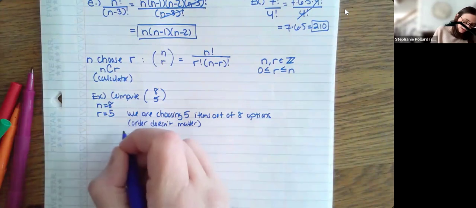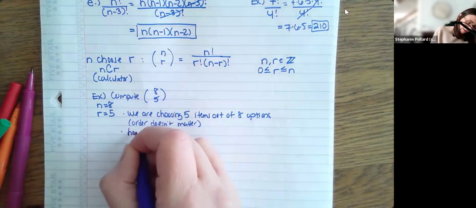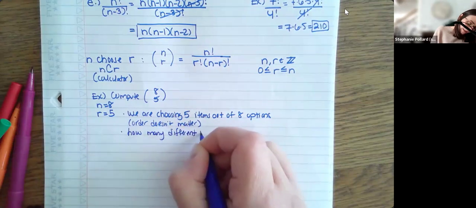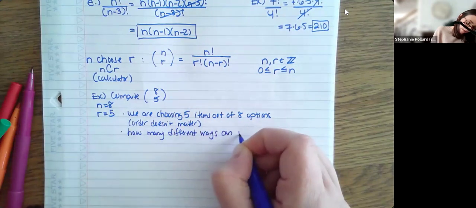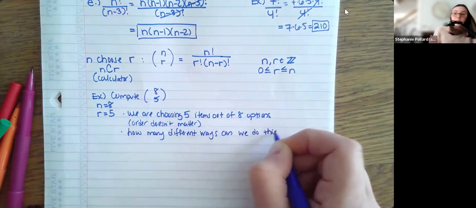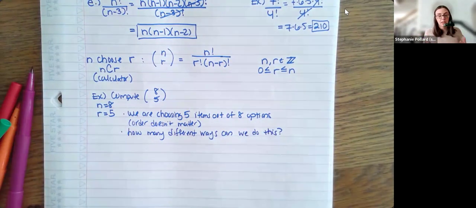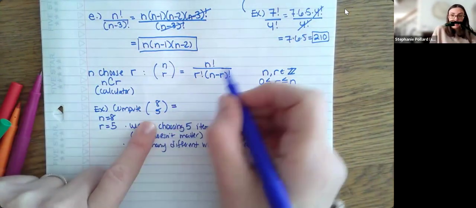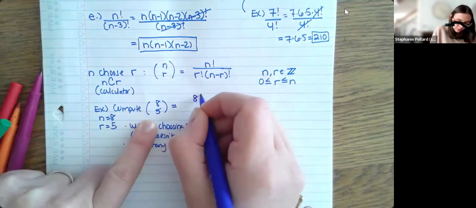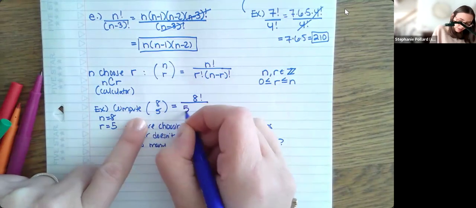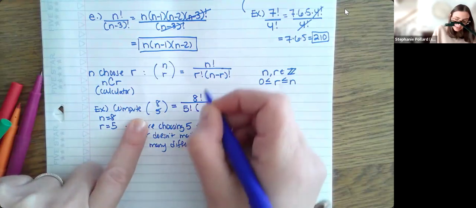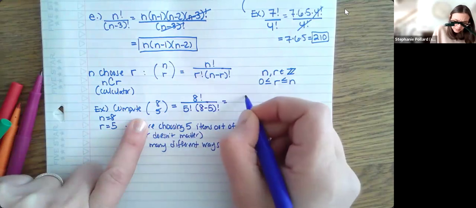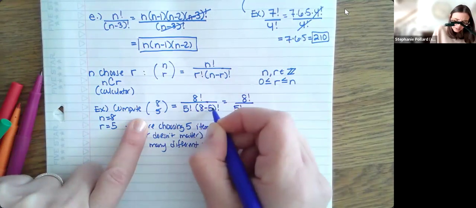And sort of the question that comes out of this is, how many different ways can we do this? That's really the question here. So you're going to use the formula. You just plug in: our n is 8, so it's going to be 8 factorial. Our r is 5, so 5 factorial. And then I would do 8 minus 5 factorial. Clean this up: 8 factorial, 5 factorial, 8 minus 5 is 3.